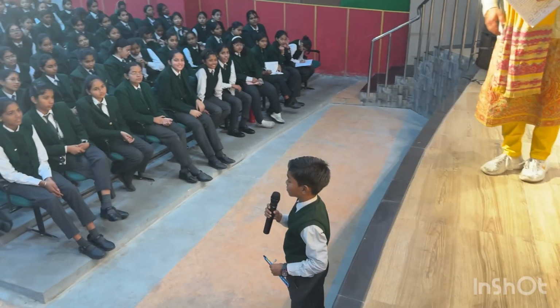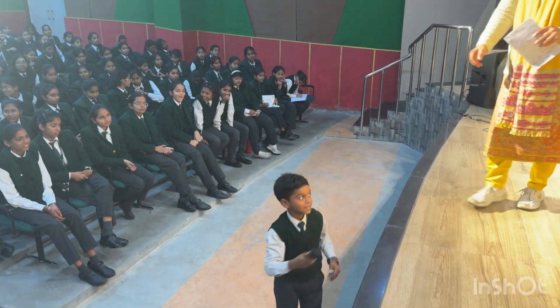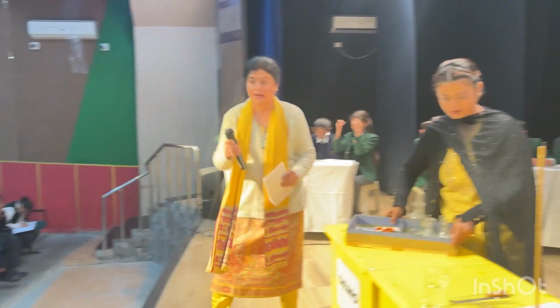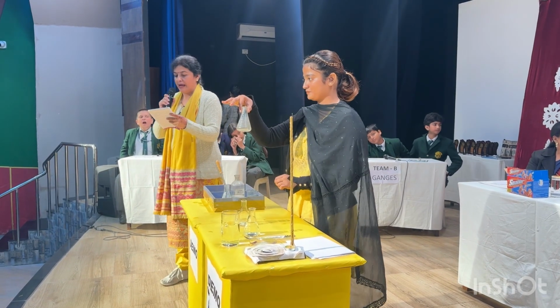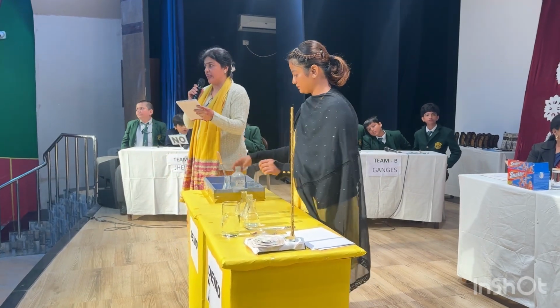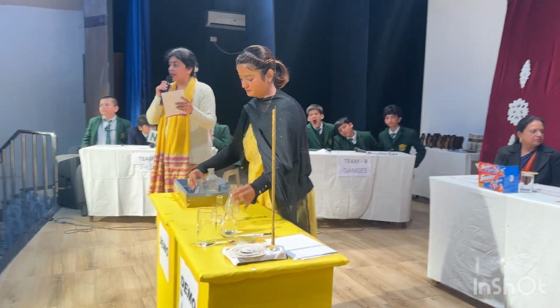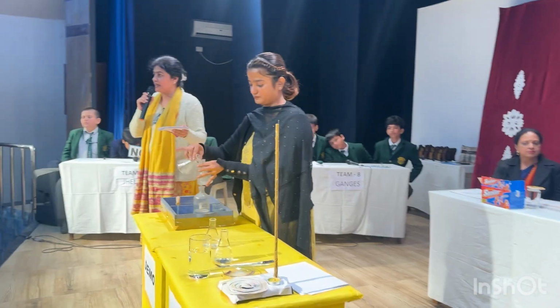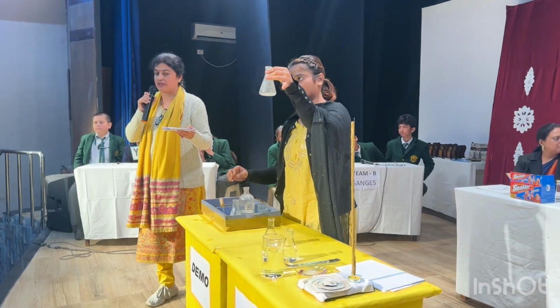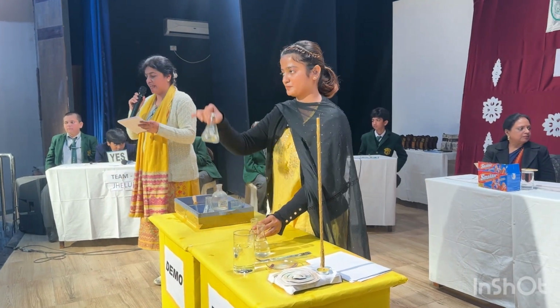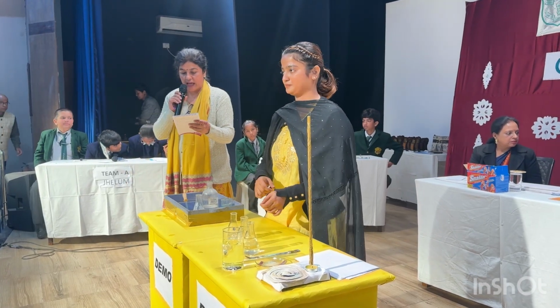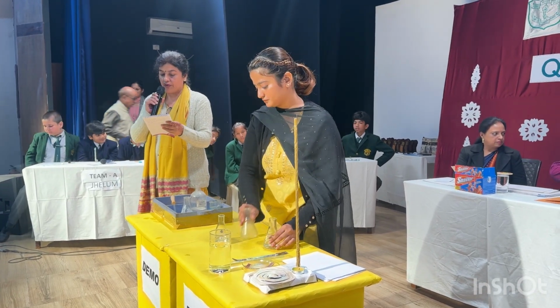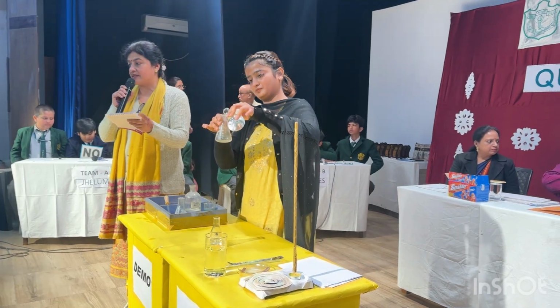My name is Shreya Soni from class 6C. The second one has a colorless liquid and the third contains vinegar. First, lime water. Second, colorless solution, and the third one, vinegar. Now observe what happens when lime water is poured into the colorless liquid.